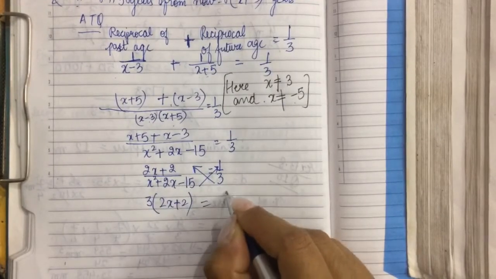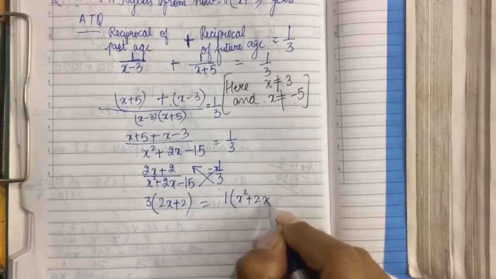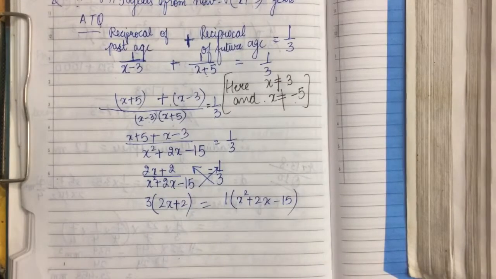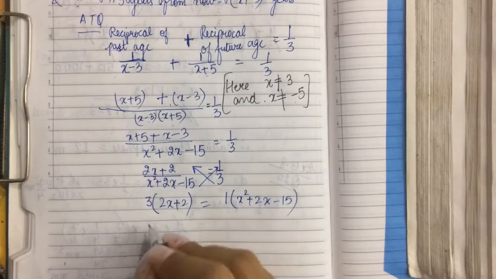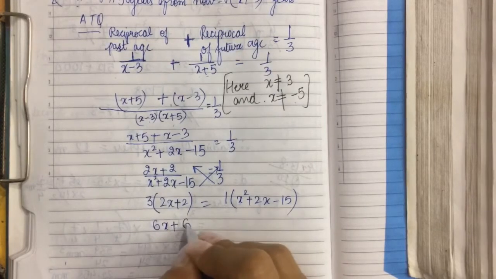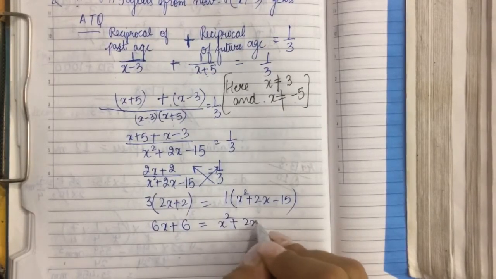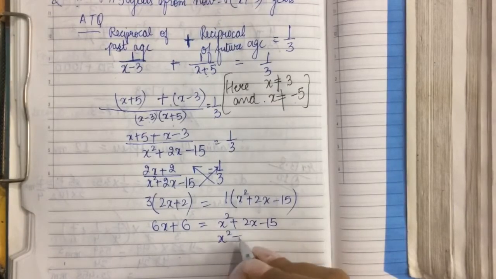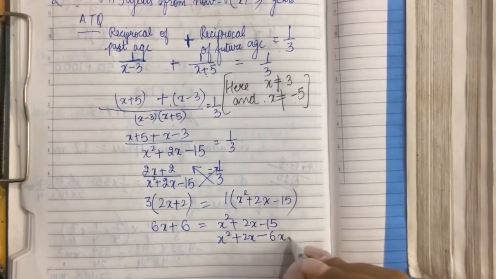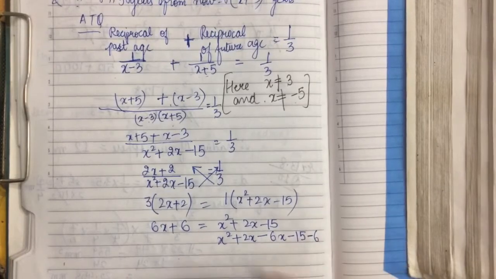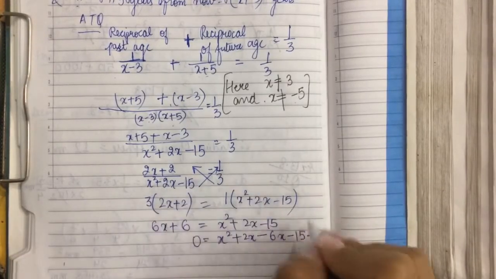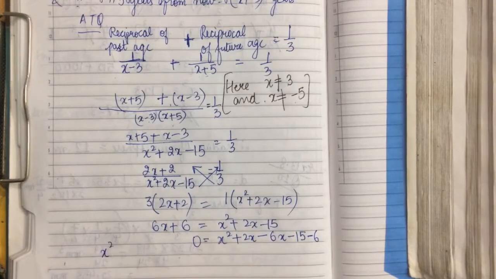So 1 into this expression. Simplify this and express the quadratic equation in the standard form. This will be 6x plus 6 equals x square plus 2x minus 15. x square plus 2x minus 6x minus 15 minus 6. So I've transposed these two terms to the right hand side. So my equation becomes x square minus 4x minus 21 equals 0.